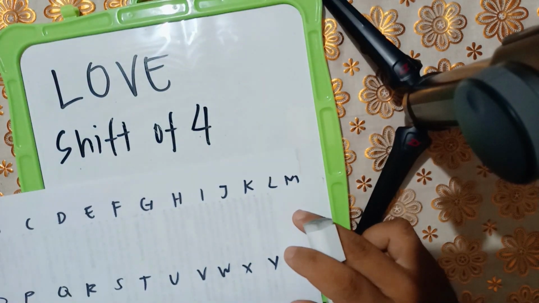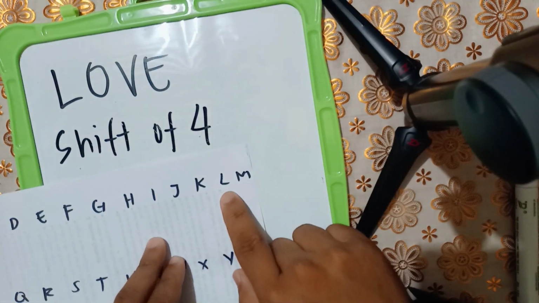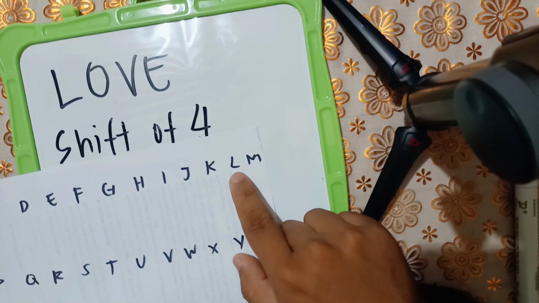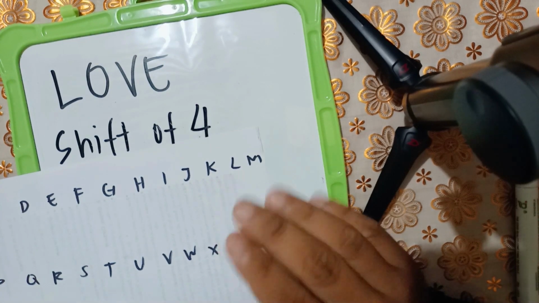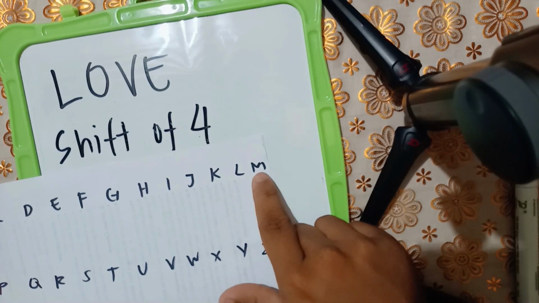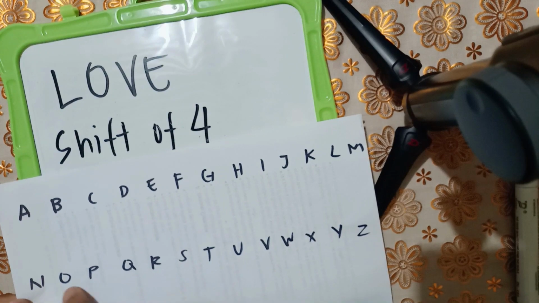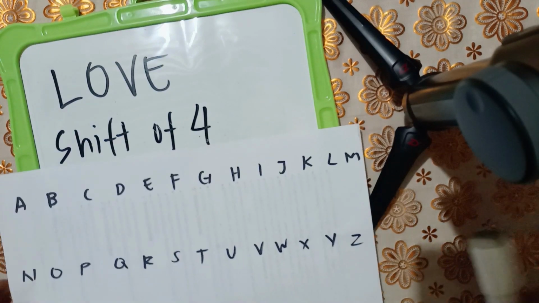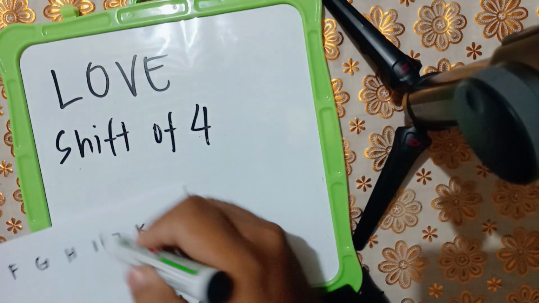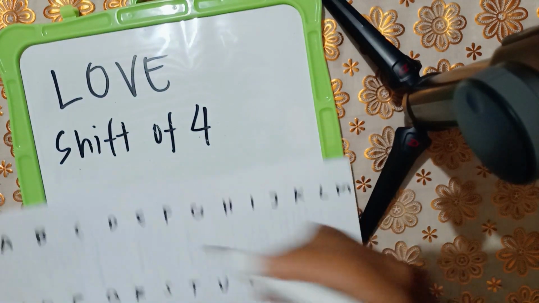From the word "love", we start with L, and we just count four steps: M is 1, 2, 3, 4. So the encrypted letter of L is P.